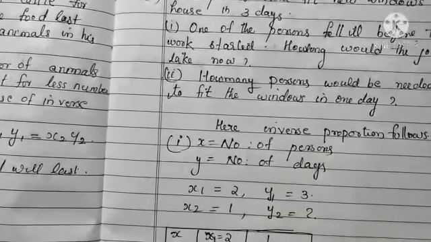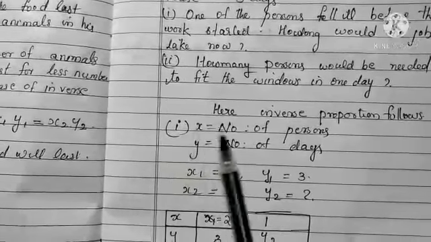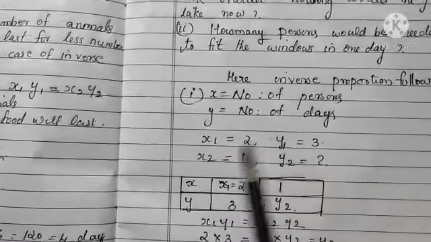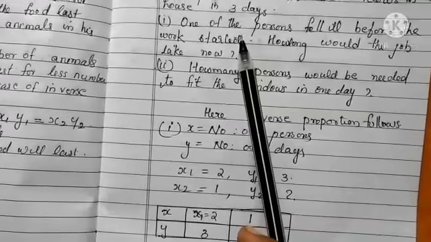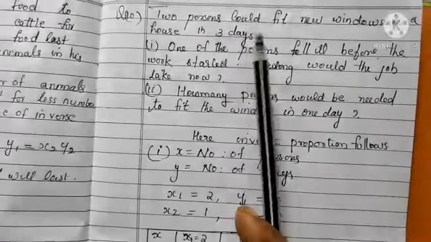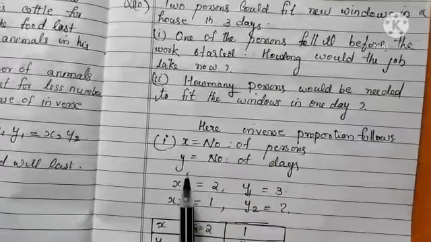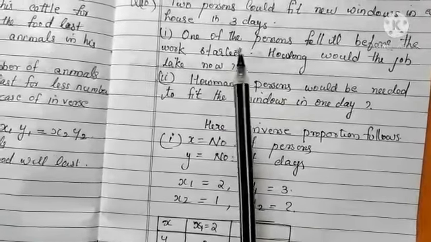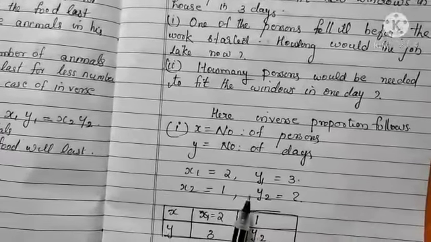So here, inverse proportion follows. As you know, as the number of laborers increases, the number of days will decrease. So we can take x equal to number of persons, y equal to number of days. In the first question, x1 is equal to 2, y1 is equal to 3. From the given condition, 2 persons could fit new windows in a house in 3 days. So x1 is 2, y1 is 3. Next we have to check the question. One of the persons fell ill. So x2 became 1, y2 we have to calculate.